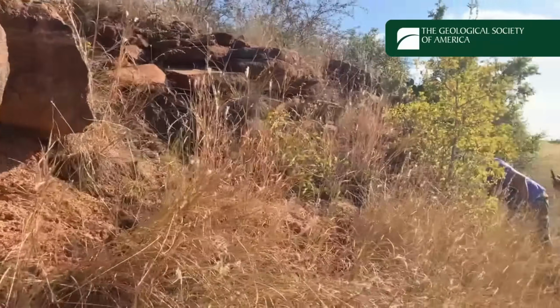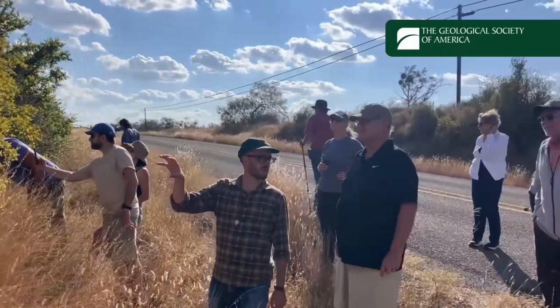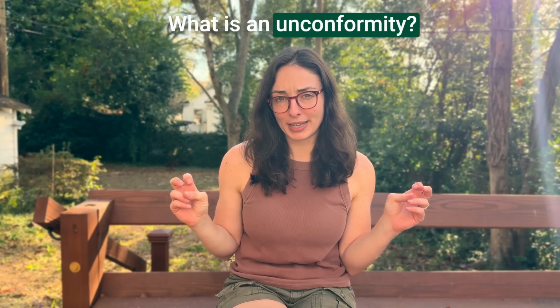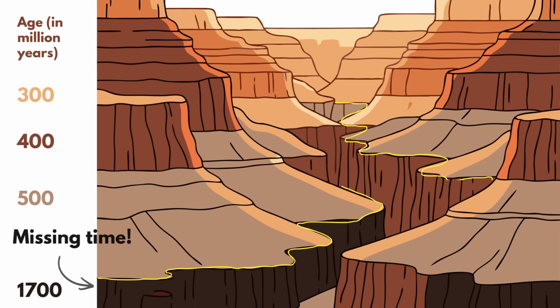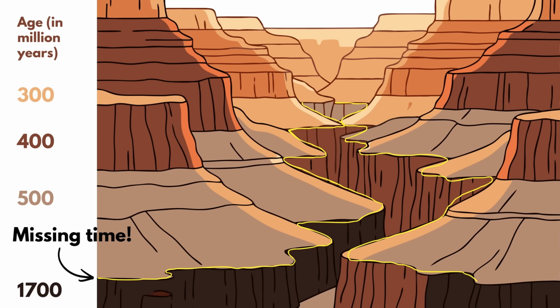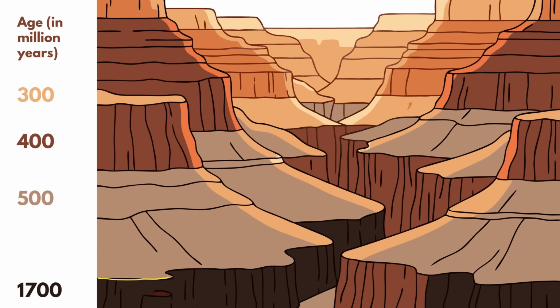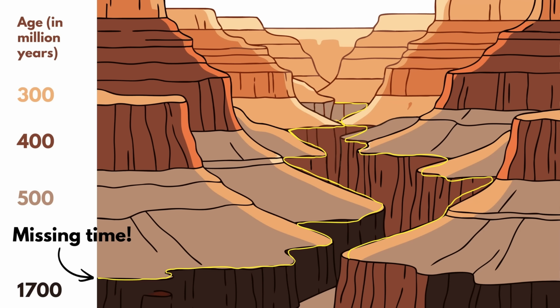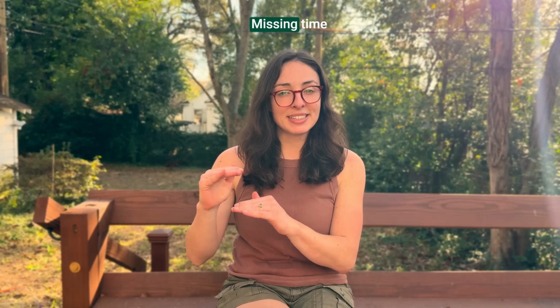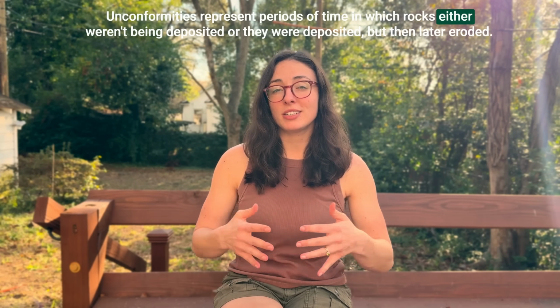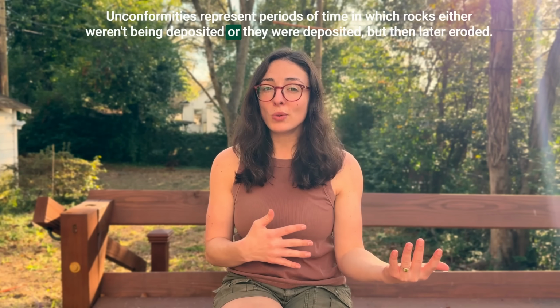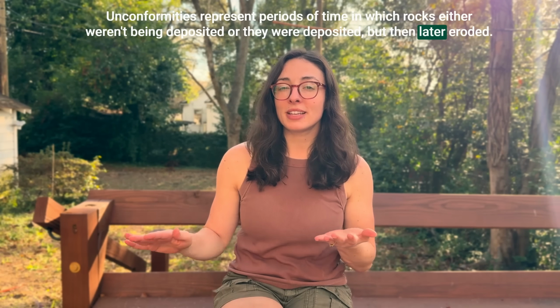But before we unpack what's going on here, what is an unconformity? An unconformity in geology is a gap in the geologic record. For example, when two layers of rock right next to each other have very different ages, meaning that there's missing rocks in between, or rather, missing time. Unconformities represent periods of time in which rocks either weren't being deposited or they were deposited but then later eroded.